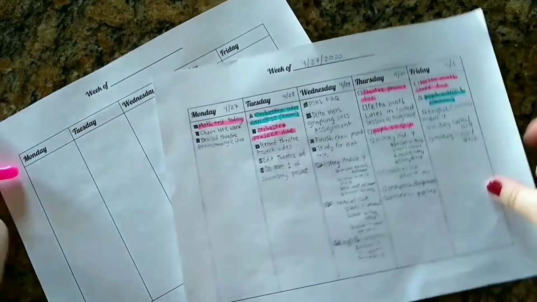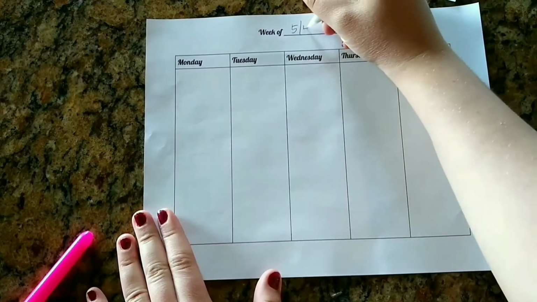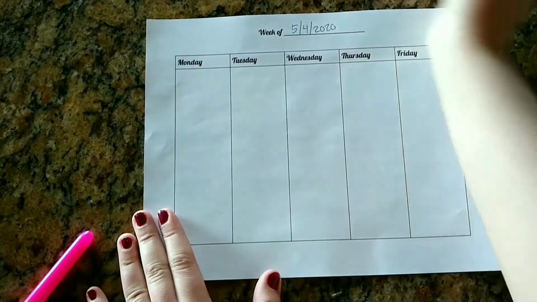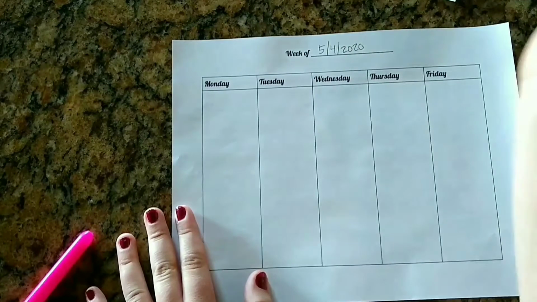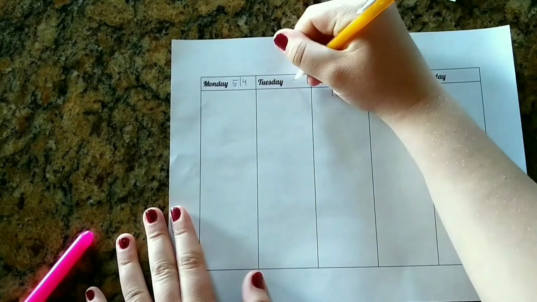So here I have my planners, and I have my 2 colors of highlighters, and at the beginning of every time I use a planner, I write the date of the Monday at the top. And so I'm writing today's date, which is May 4th.